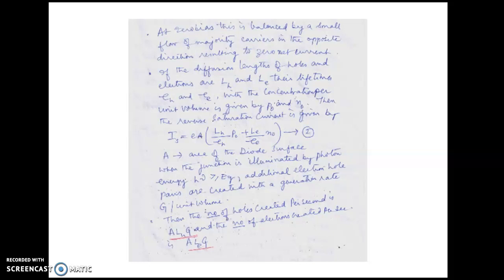If the diffusion lengths of holes and electrons are given by Lh and Le, the lifetimes are tau h and tau e, with the concentrations per unit volume given by p n0 and n p0, the reverse saturation current is given by the equation, where A is the area of the surface.